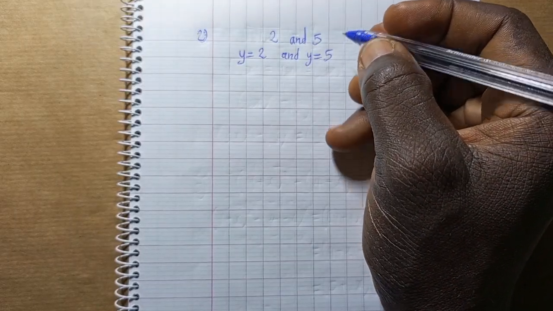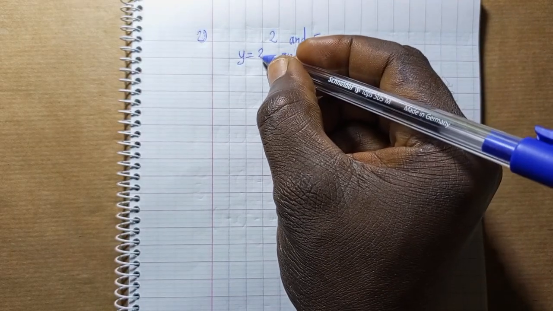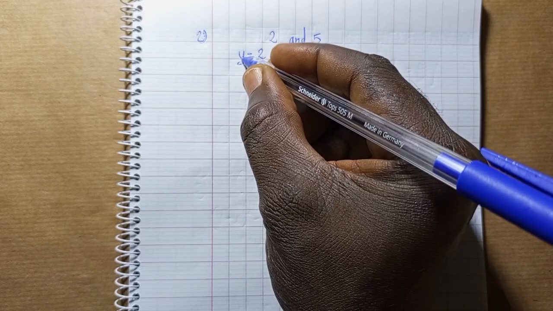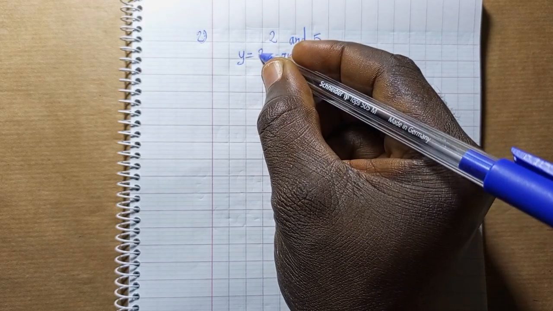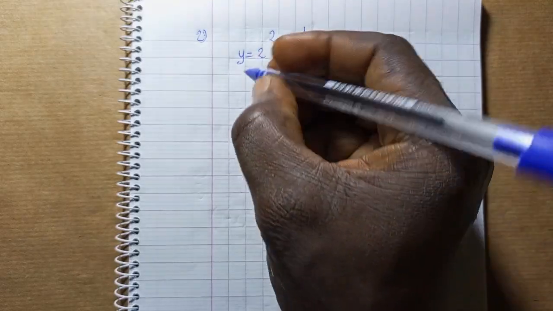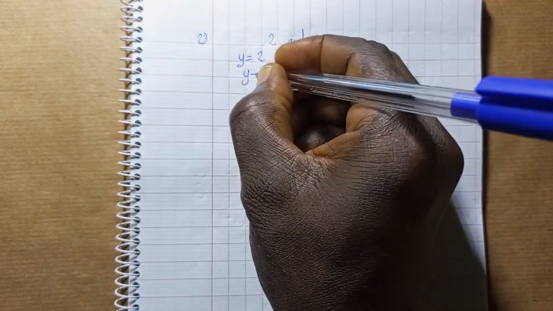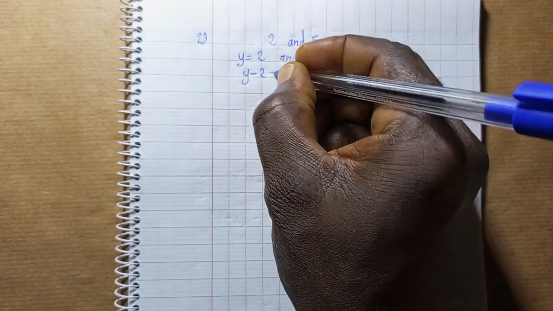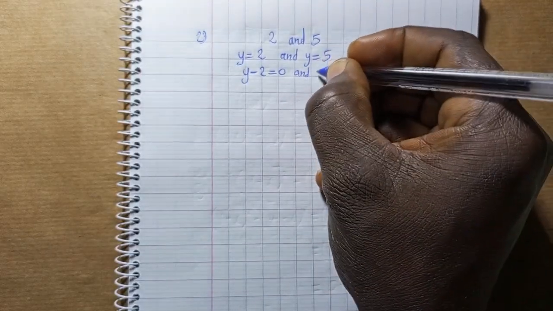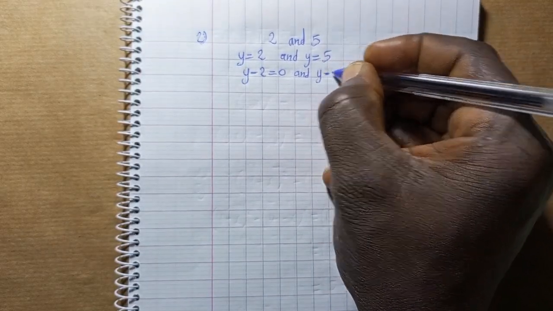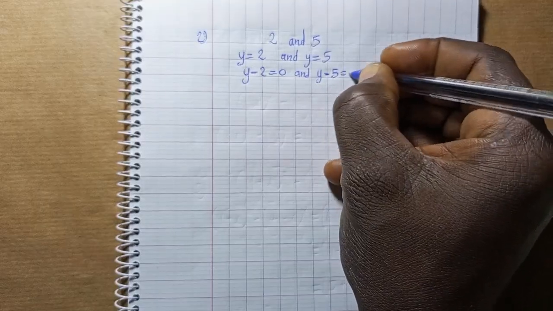So the next step here is I'm going to subtract the root from y. I'm going to use y minus the root and then equate it to 0. That is y minus 2 equals 0, and y minus 5 equals 0.